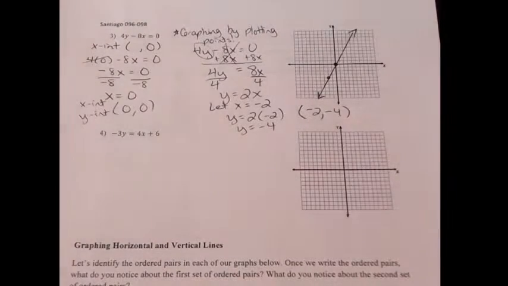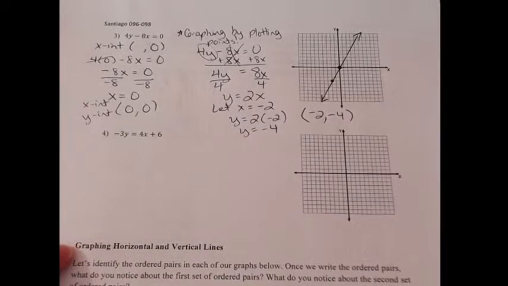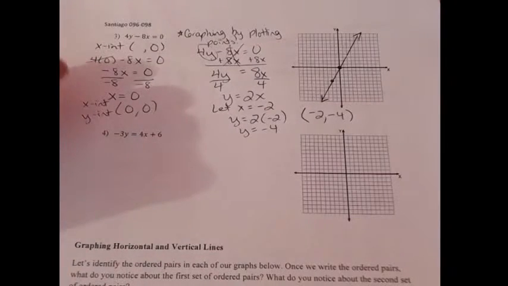We want to make sure that we give ourselves options. And that is the graph of 4y minus 8x is equal to 0. Notice that I definitely found both intercepts, but I had to rely on my knowledge of graphing by plotting points in order to find one more point on the line so that I can actually make one.